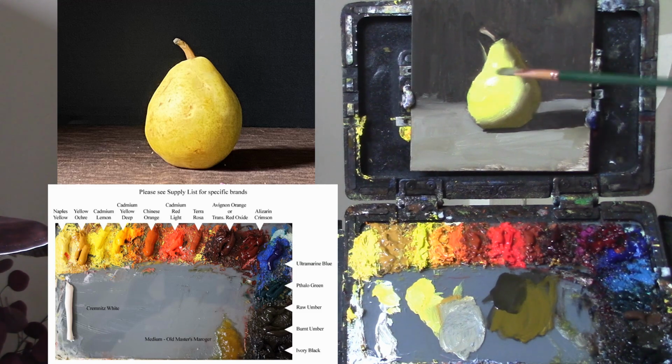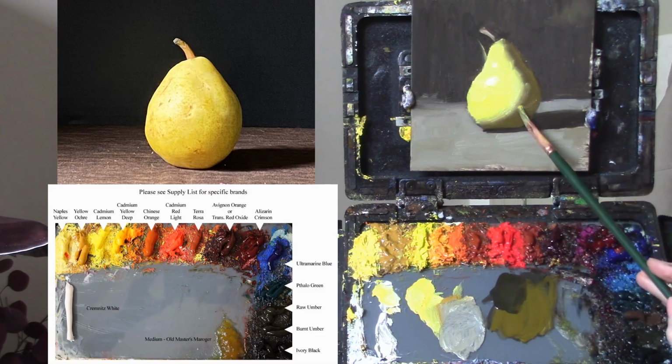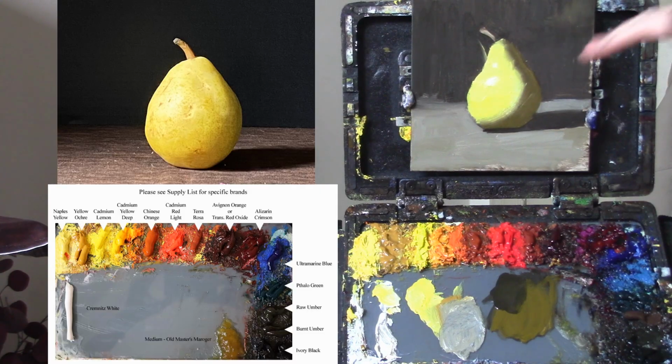Light hits something and it bounces off of it and refracts into the environment or into the tabletop, or light hitting a wall will bounce back into, say, the shadow of something and cause a little reflected light into it. So if you do not capture that look of light spilling out in your paintings, then everything's going to feel kind of separate from one another, not really very connected, and you're going to lose out on some sense of unity in your painting.